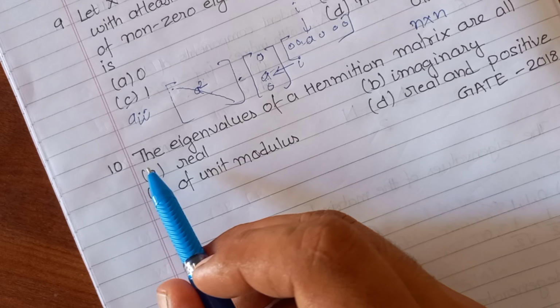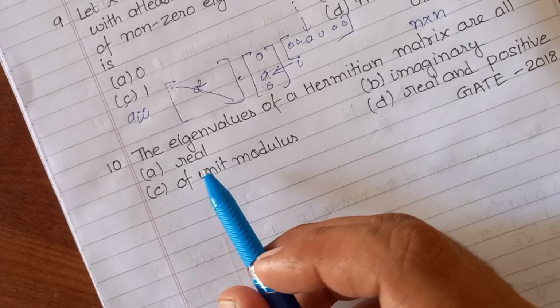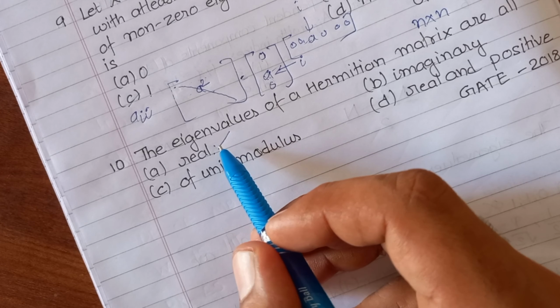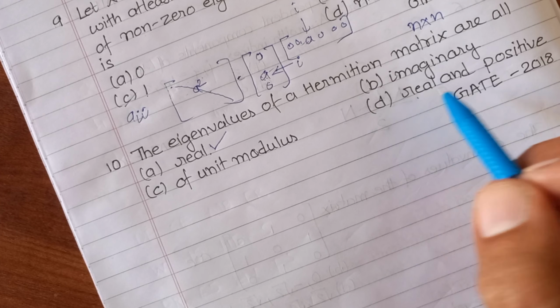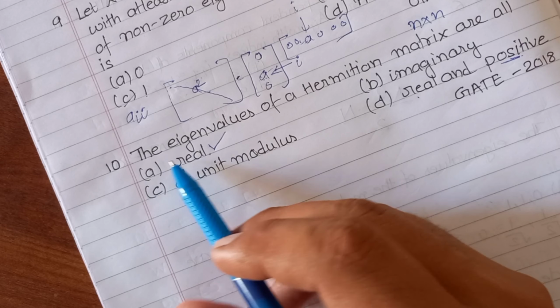Now the eigenvalues of Hermitian matrices are all real. We know that the eigenvalues are all real. This is the correct option, and there is no need for the eigenvalues to also be positive. So option A is the only correct one.